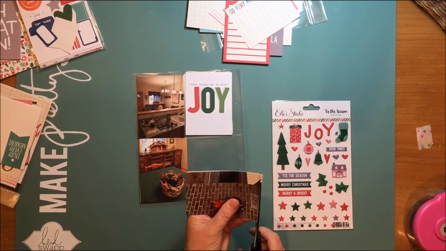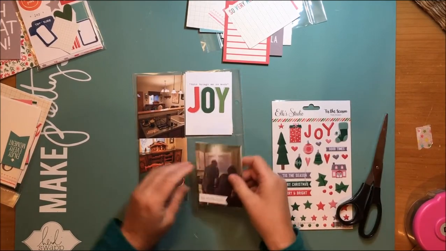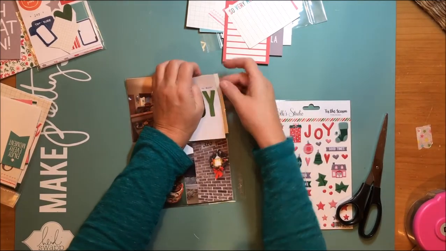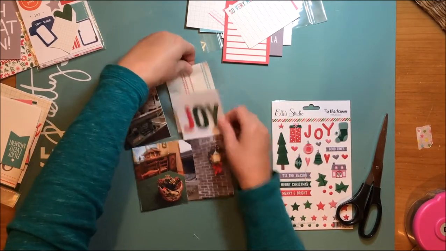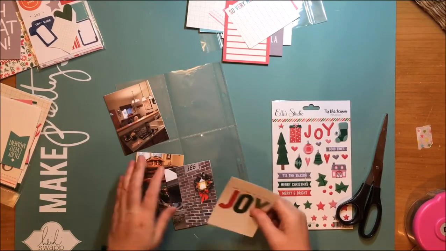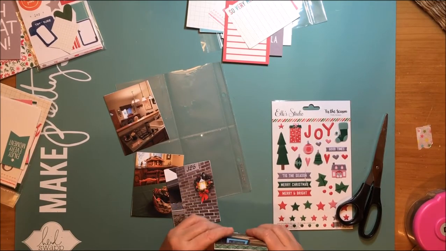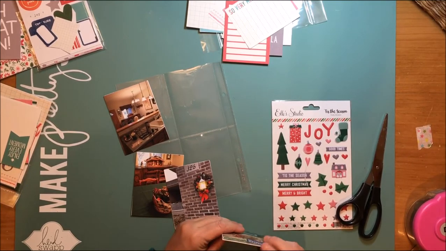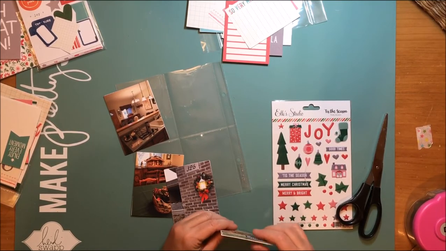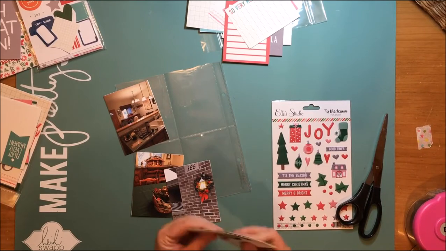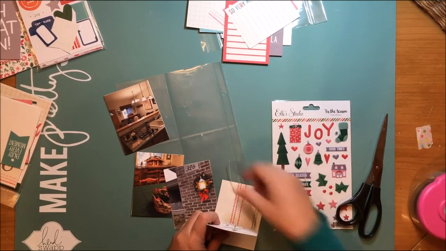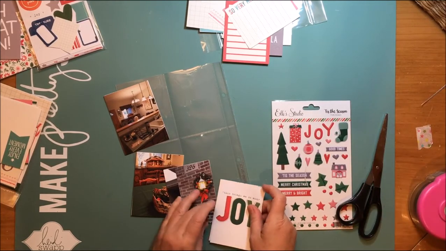I just realized you need to trim this down a little bit on this side. Okay. So I really like that idea. Now I'm going to grab this and just see. Okay, so there's not a lot of room to trim this at the bottom. Plus I'll probably want to use it. So I'm going to grab this. Ooh, that was loud, sorry.